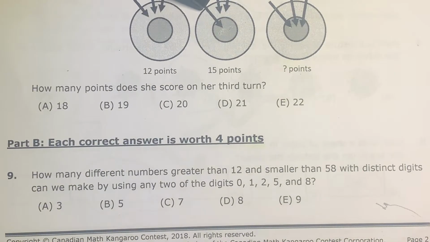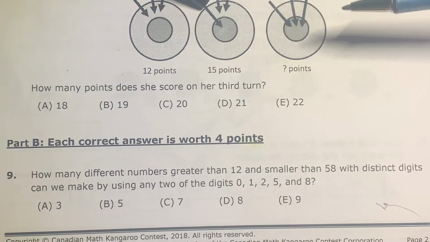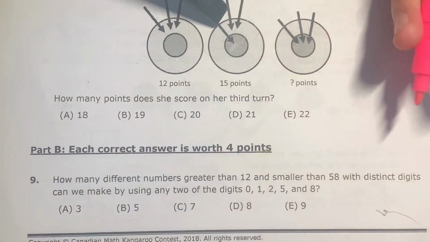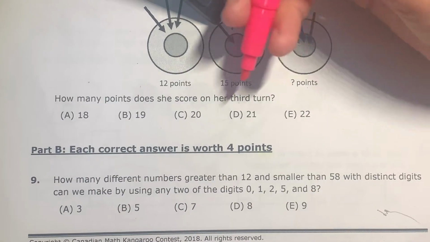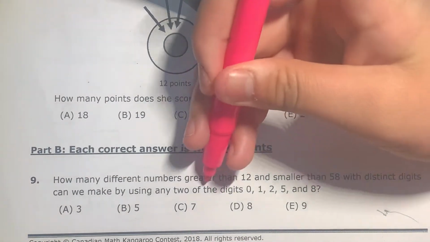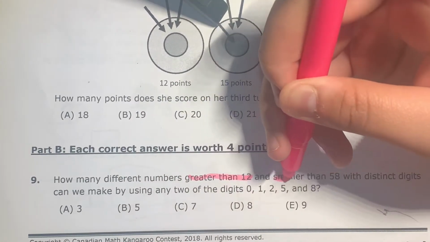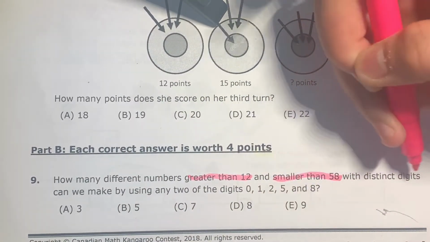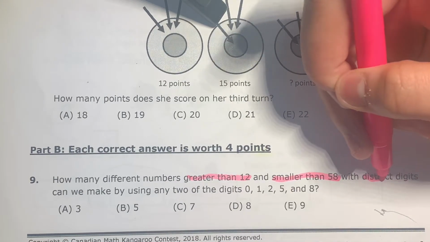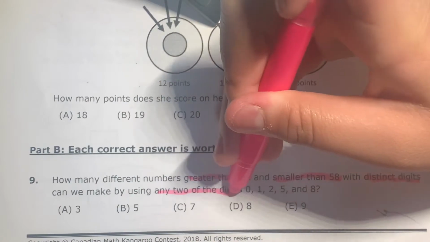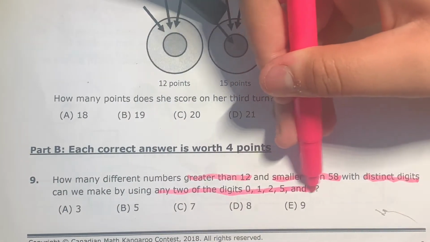Okay, now when you're back, let's start part B. Each correct answer is worth 4 points. Number 9. How many different numbers greater than 12 and smaller than 58 with distinct digits can we make by using any two of the digits 0, 2, 5, 8?